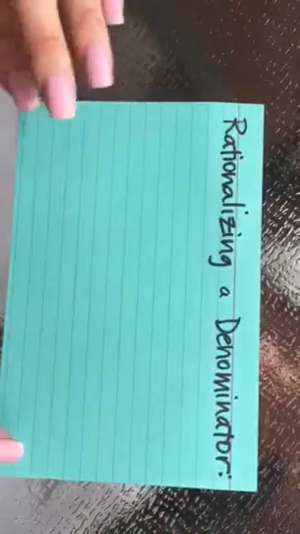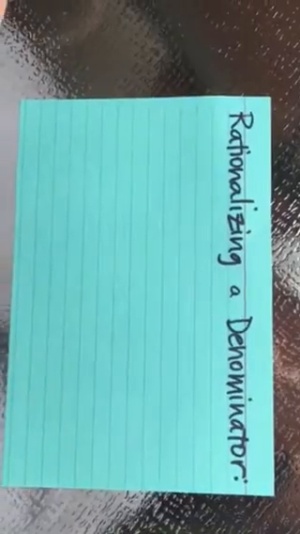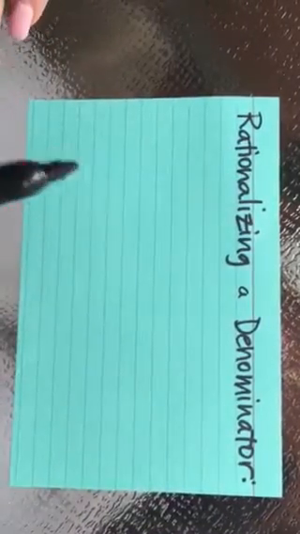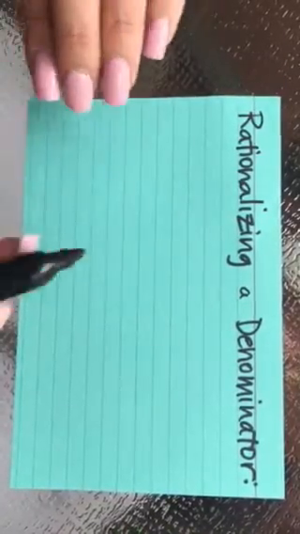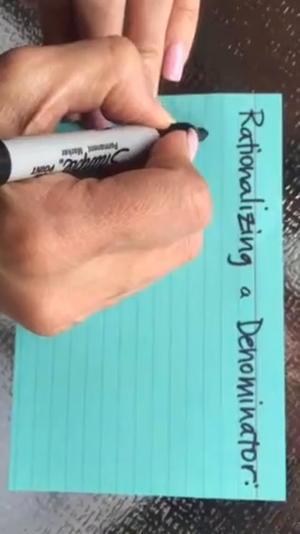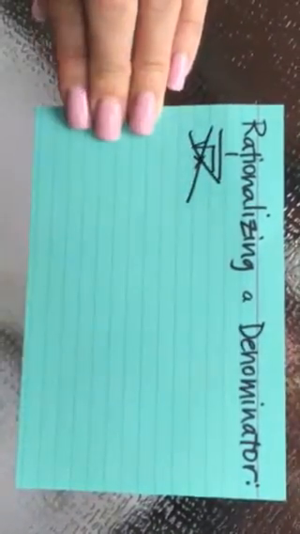Last topic for this video is how do you rationalize the denominator? And what do we mean by that? Well, there's this kind of unspoken rule with radicals that we cannot have radicals in the denominator. So no radicals in the denominator. They can occur in the numerator, that's fine, but not the denominator.